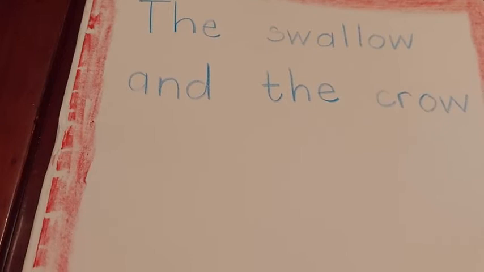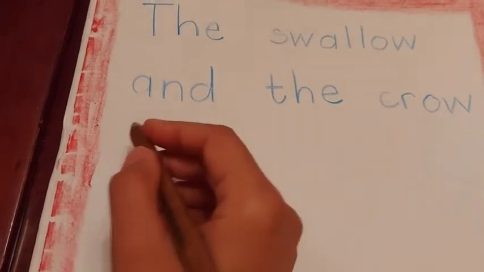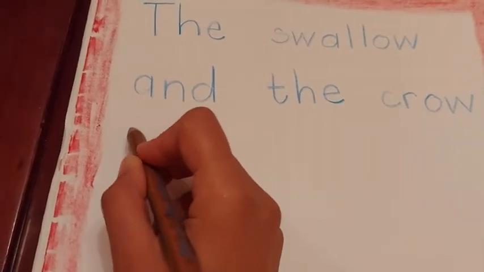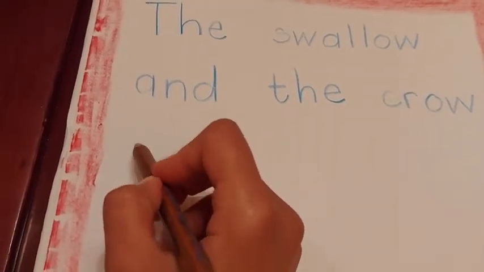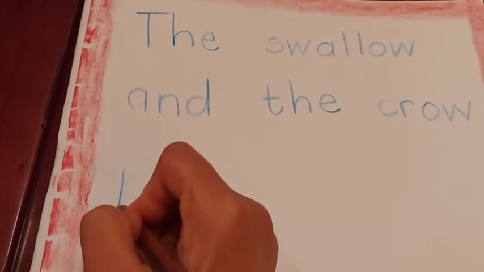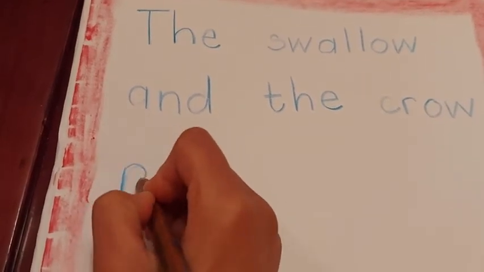Now the next word is parted. Now to part ways, if we say the swallow and the crow parted ways, it means to leave each other, so not to be with each other anymore. So parted, my P, I'm going to put in line with my A, and it's going to be a small letter.